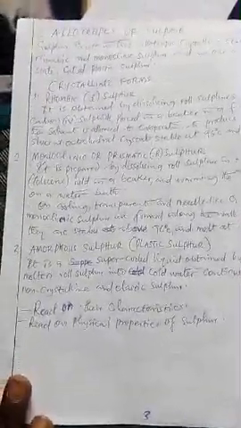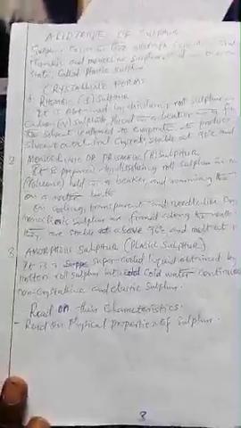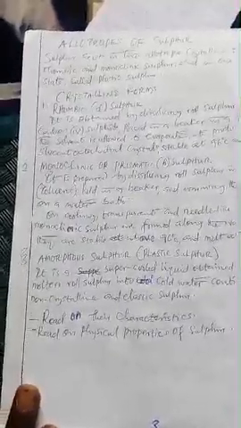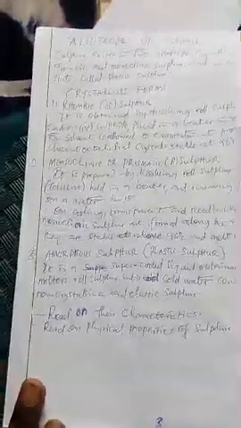That is rhombic sulfur. Monoclinic sulfur, or prismatic sulfur, is prepared by dissolving raw sulfur obtained from the Frasch process in methyl benzene. Methyl benzene, remember, is toluene. Remember our organic chemistry where we have the structure of benzene with a methyl on top.